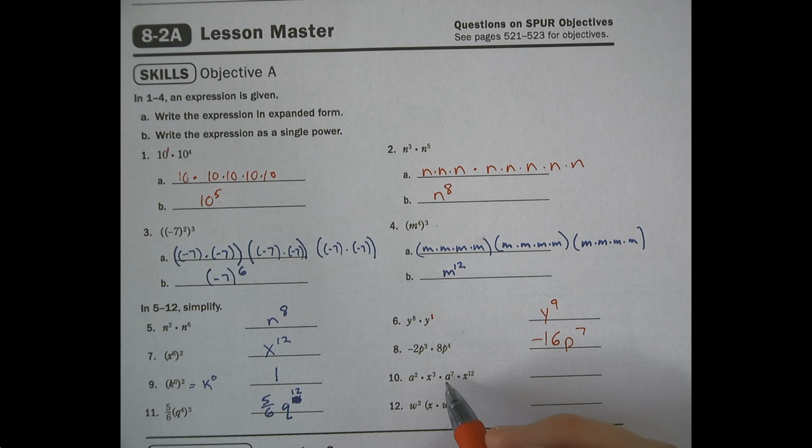I can only combine similar bases. I'm going to leave them separate here. So the a and the a can get multiplied together. The x and the x can get multiplied together. And so when I combine my a's, that's a to the 9th. And when I combine my x's, it's x to the 15th. And they're just going to stay connected next to each other like that. I can't put them together. I can't call this a x to the 24th. If you wanted to add those together, can't do that. They are separate. All right, and number 12.